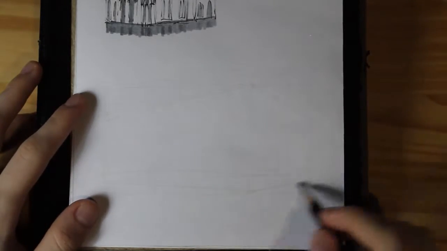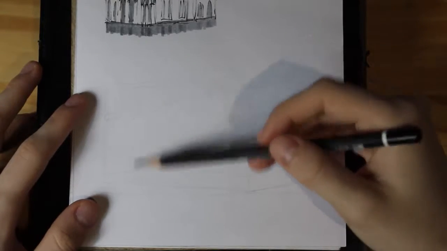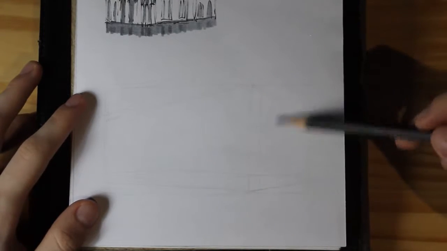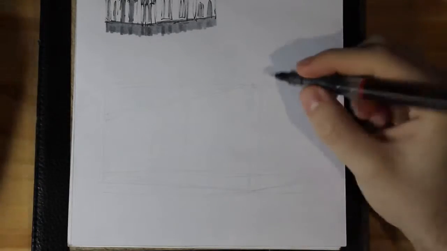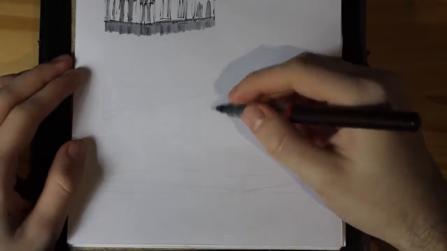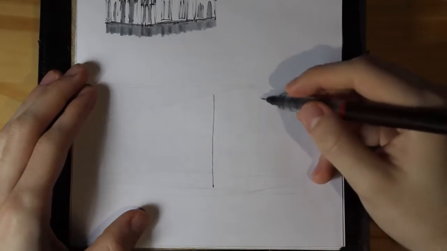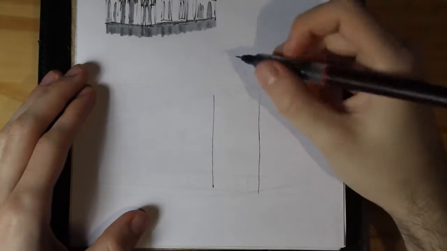I'm also gonna block in the towers and divide it into thirds almost, so I don't make one thing bigger than the other, and just the general proportions are kept.